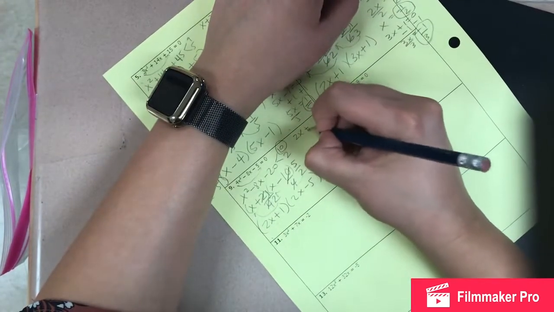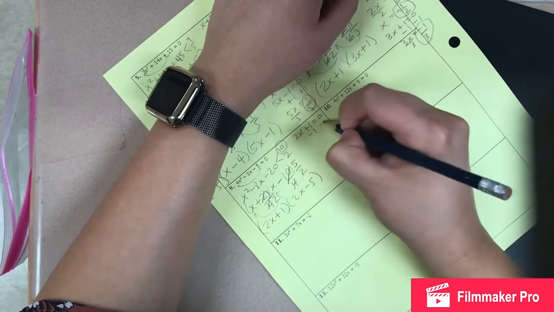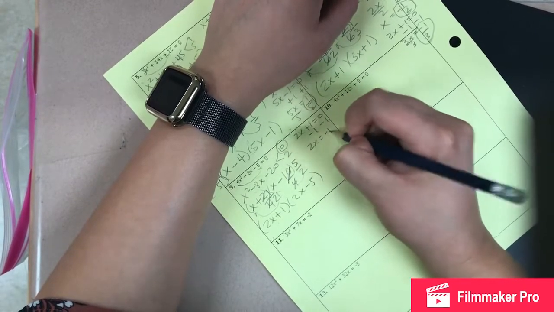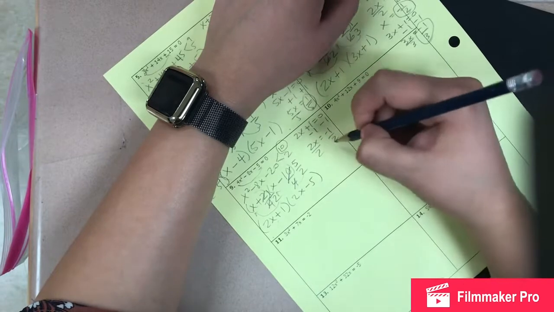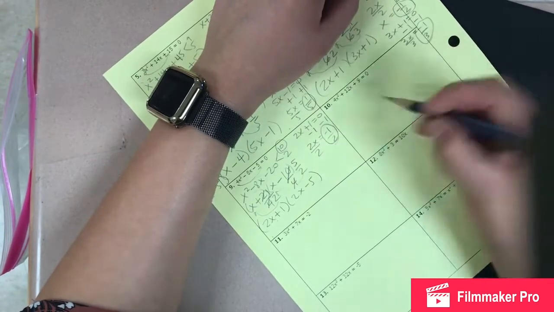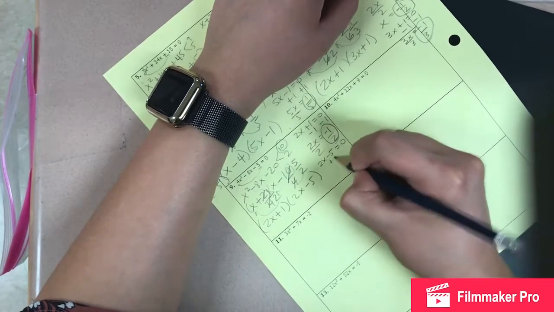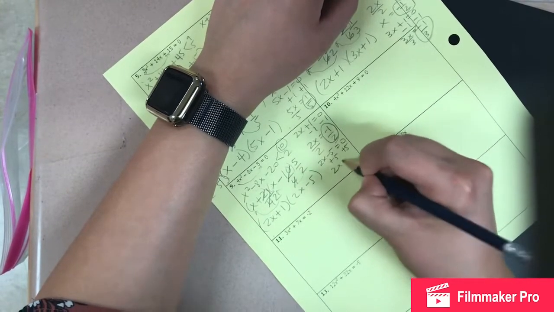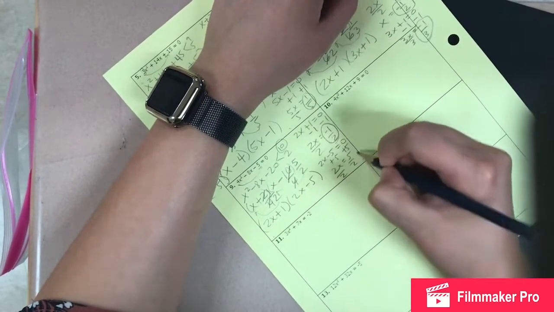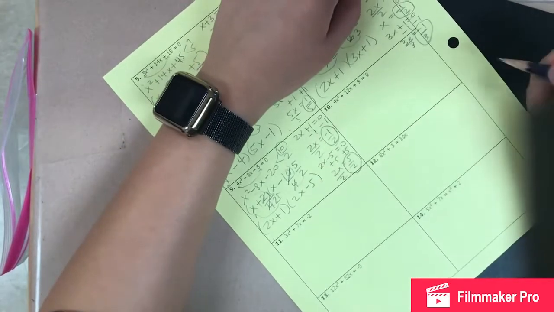0. So 2x plus 1 equals 0. We're going to subtract 1 and then divide by 2. So my first x-intercept is negative 1/2. The second one, where I have 2x minus 5 equals 0, we're going to add 5 and then divide by 2. So my second x-intercept is 5/2.